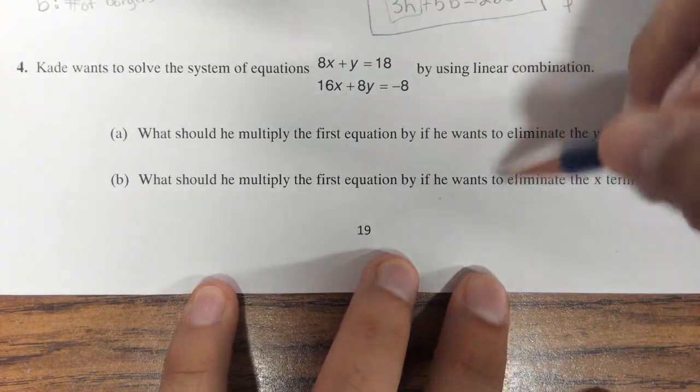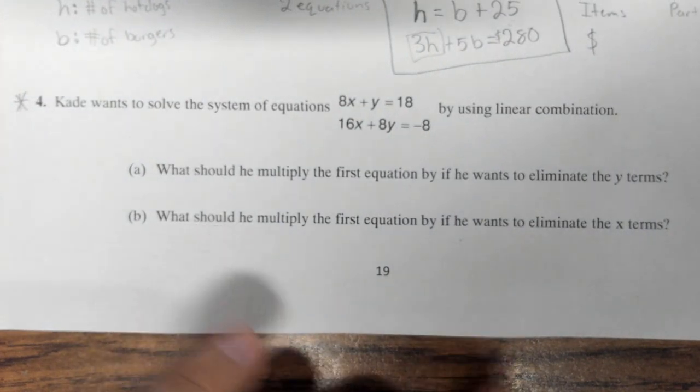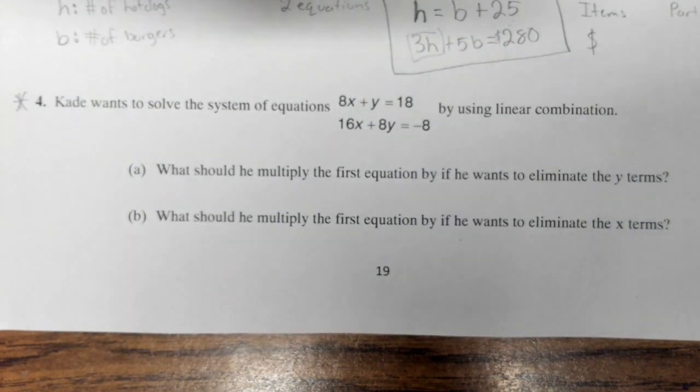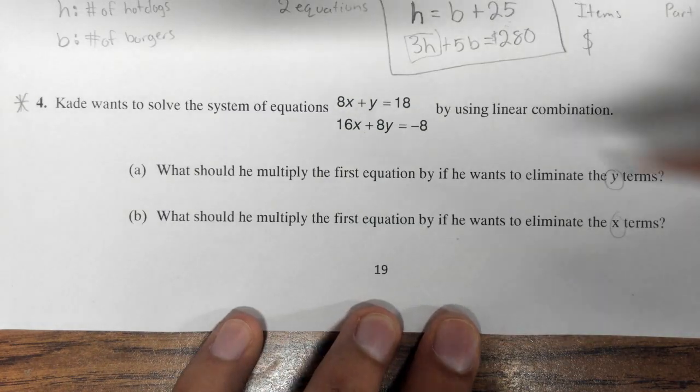So this is really, really big. Question number 4, go ahead and put a star by it. This is going to be something really, really big that you do have to know for your test, and that is, how do you manipulate your equation to cancel out certain terms, to create zero pairs for certain terms?